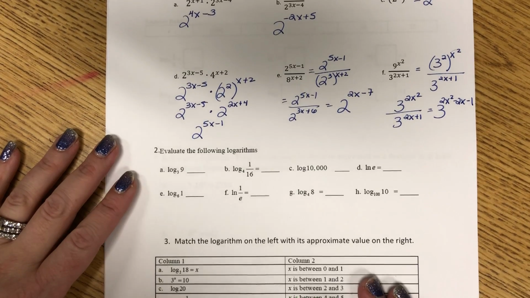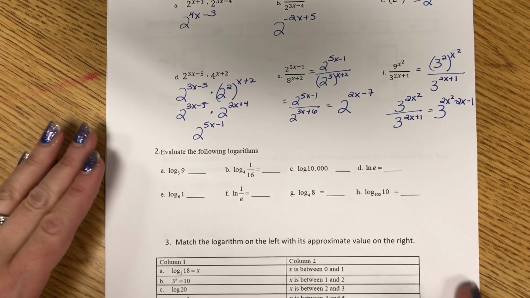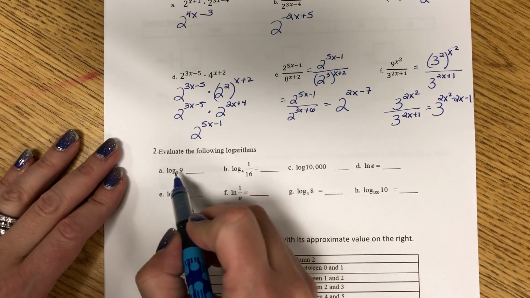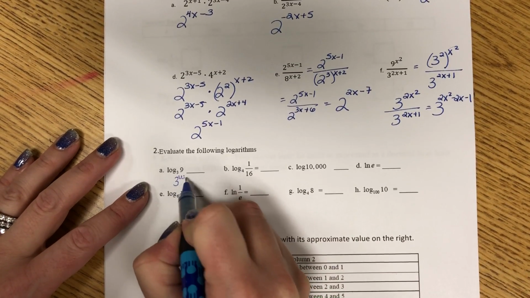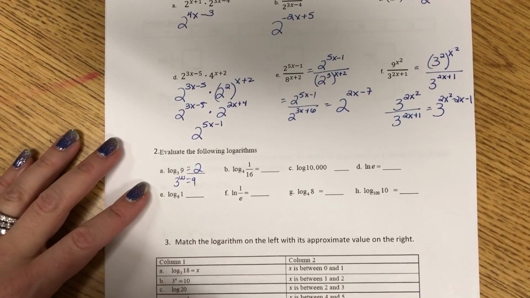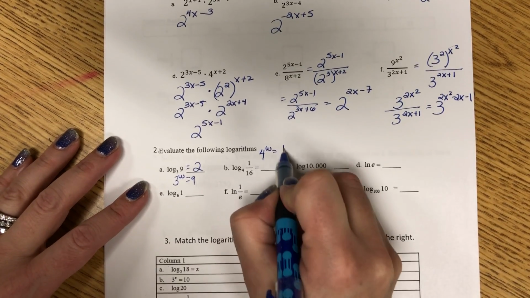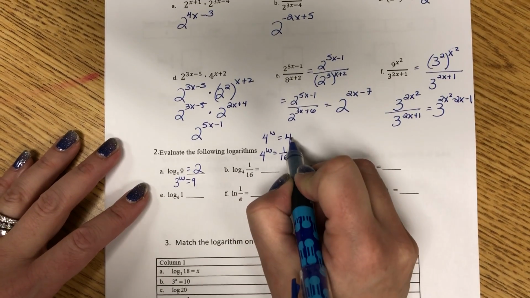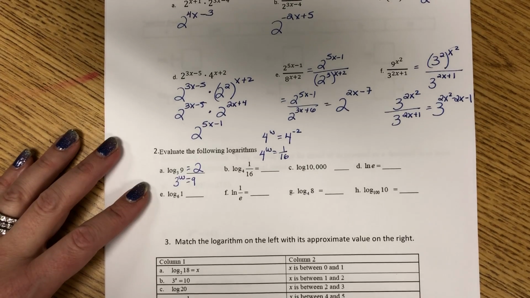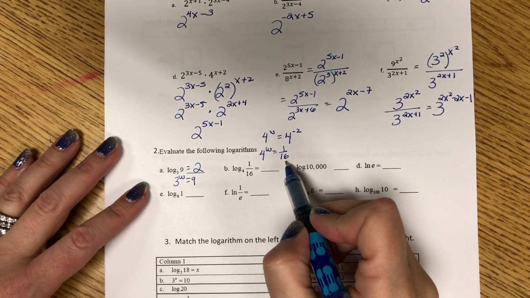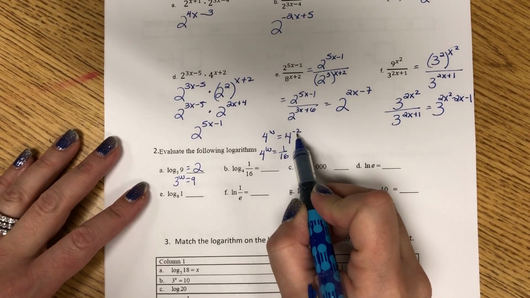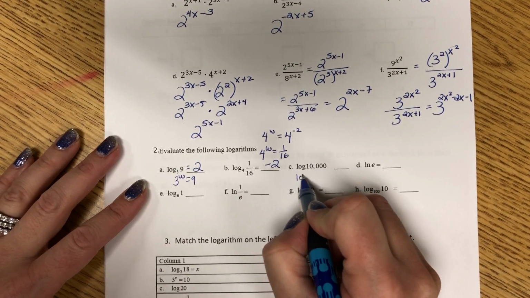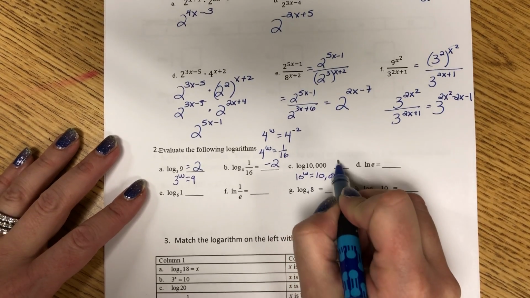All right, so for number 2 with the logarithms, you do get a calculator on the entire test, so if you want to use your calculator, go for it. I like to think of them as exponentials. So for this, we're going to say 3 to what power is 9? That's 2. 4 to what power is 1/16? And then just like in number 1, I'm going to make the bases the same. So 16 is 4 squared, but to move it out of the denominator, I make the exponent negative. This one is base 10, so 10 to what power is 10,000 is 3.